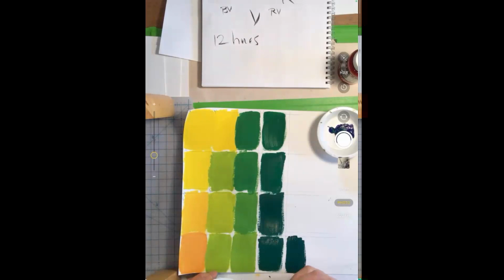I don't recommend just sitting here staring at them, waiting for them to dry. That's not a very good use of your time. While you're waiting for them to dry, you could be thinking about what your color wheel is going to look like.